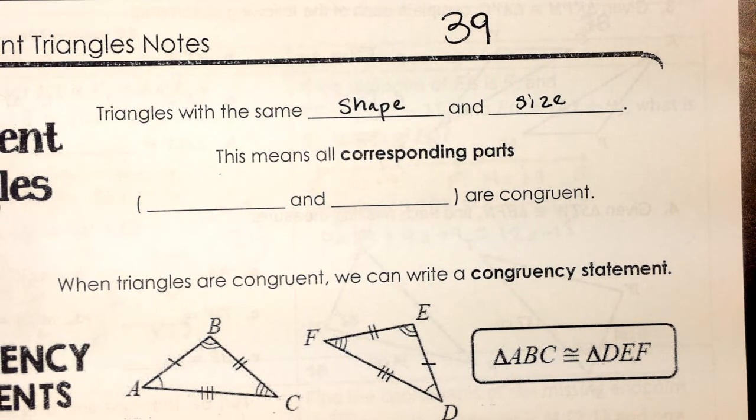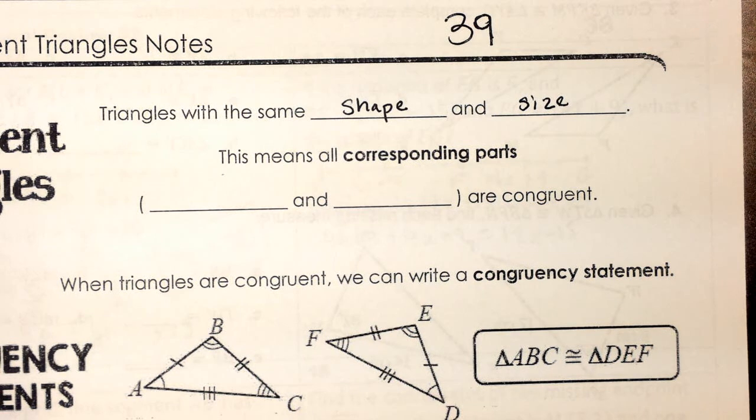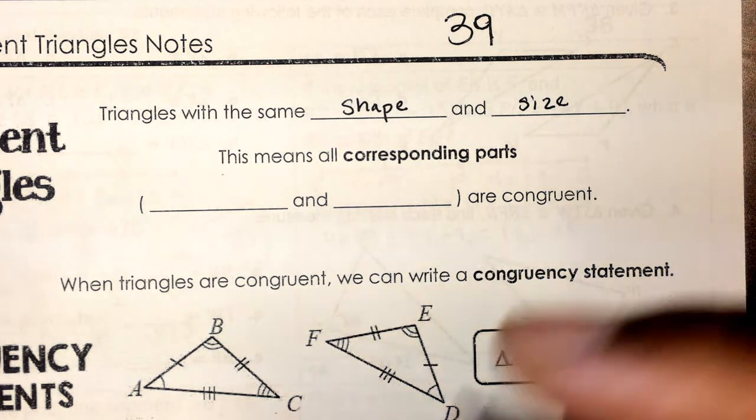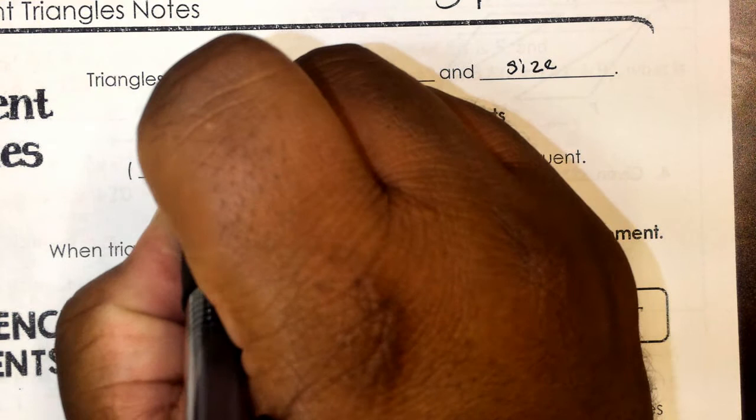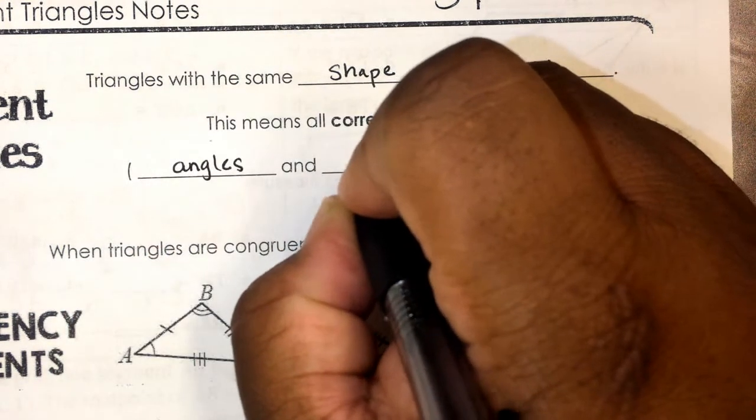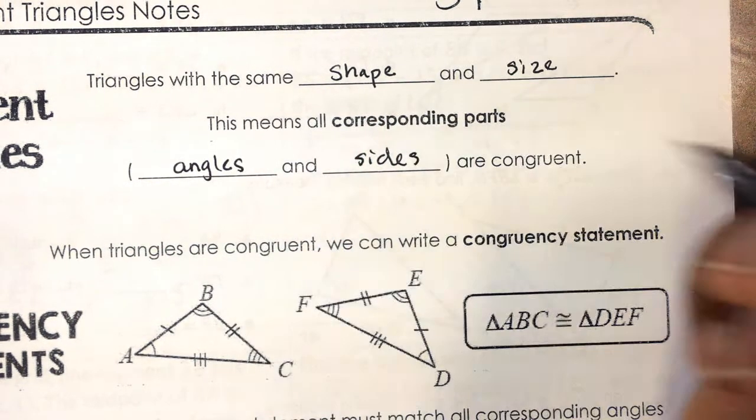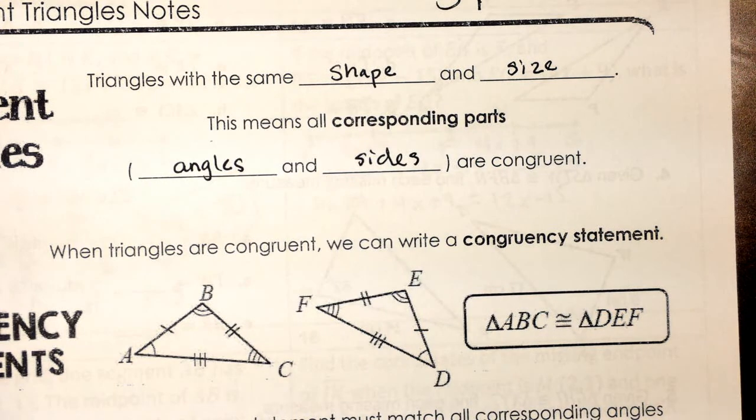And then after that, this means all corresponding parts. The word corresponding, this should be familiar to y'all. We used that a lot when we did parallel lines and transversals. But we're going to talk about what corresponding parts means. When you're talking about corresponding parts, you're talking about the angles and the sides that are congruent in each triangle.